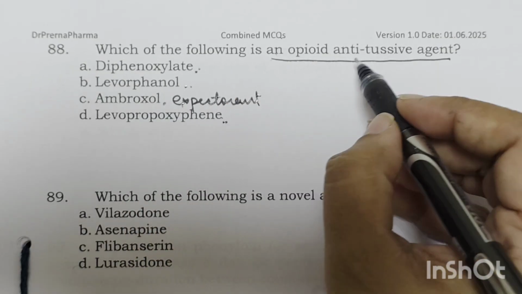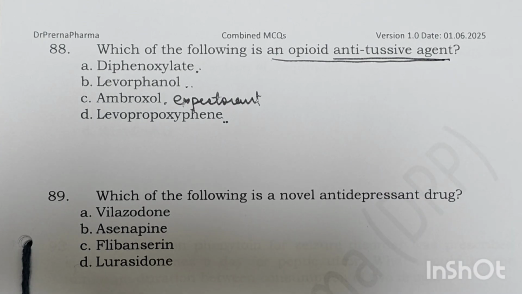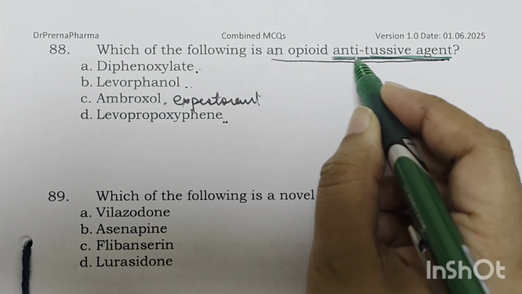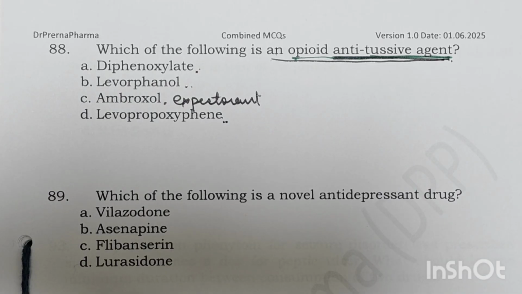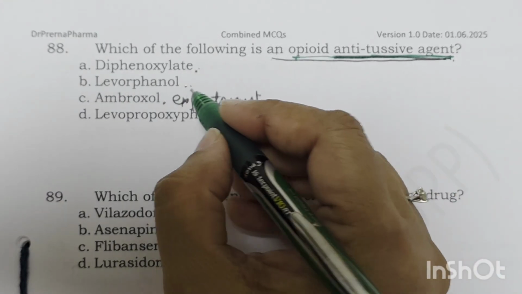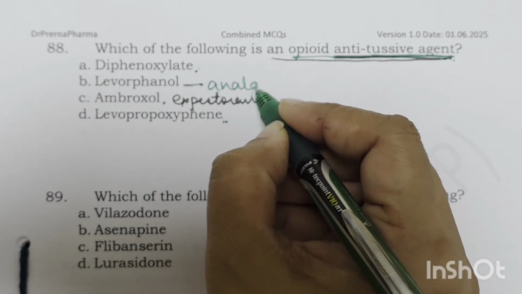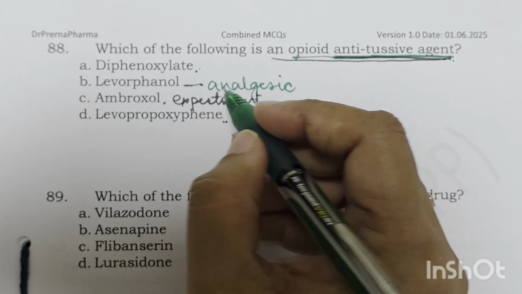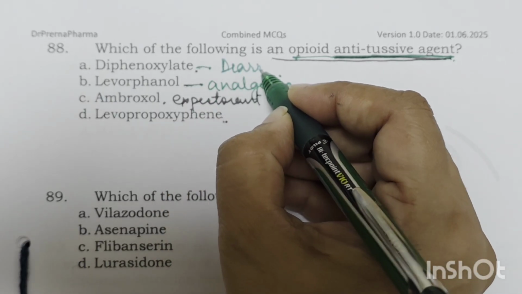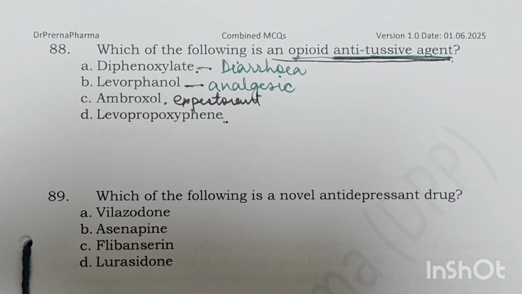अब ये सब ओपियोइड्स है, लेकिन ओपियोइड को पूछ रहे हैं एंटीटसिव कौन सा है. देखो क्वेश्चन की खासियत देखो, कंफ्यूजिंग करने वाली टेंडेंसी कि ओपियोइड एंटीटसिव. अब हम सोचेंगे यार ये सारे ही होते हैं, नहीं. ओपियोइड एंटीटसिव कौन सा है. अब देखो, levorphanol is basically used as an analgesic, it is not used as antitussive. देन diphenoxylate is used in diarrhea because it causes constipation, so it is used in diarrhea.